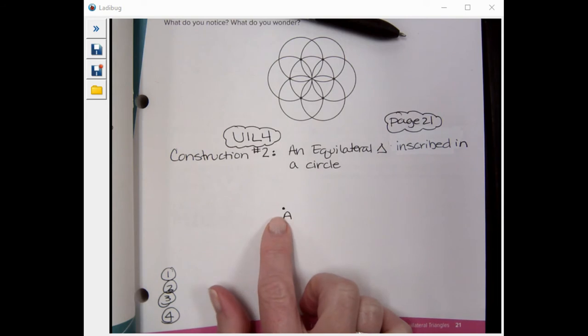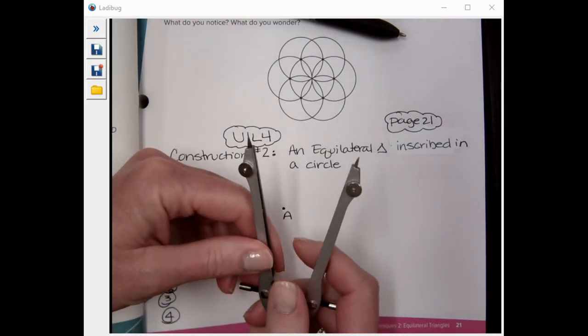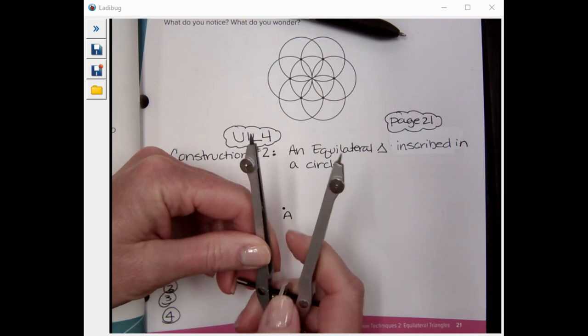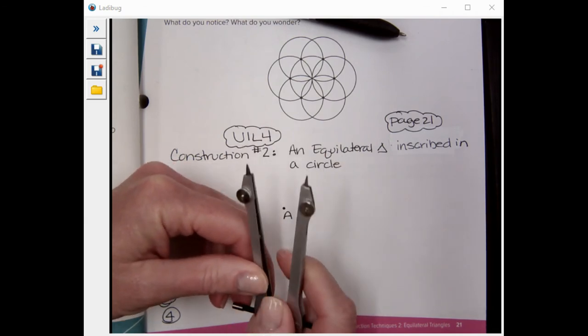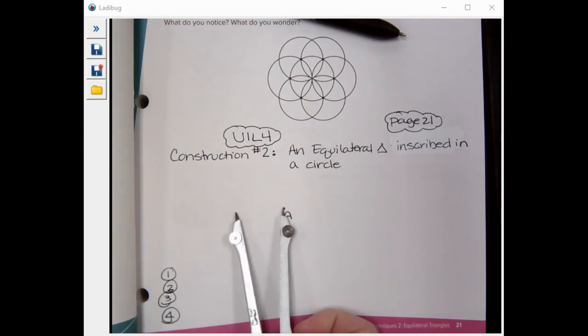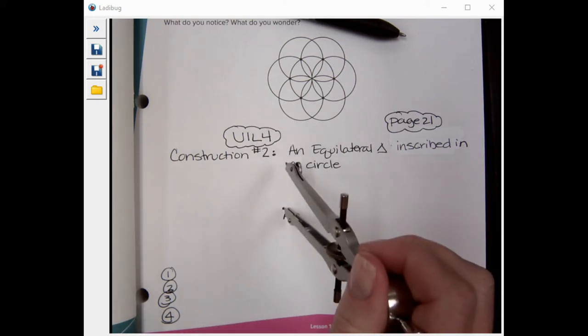So we're going to begin with a point on our page. Let's call it point A, capital letters for points. And I want to make a circle here. I would set your compass to a smaller radius. Mine's, I don't know, maybe right about an inch. Just something small enough that you can control the compass, but not so small that you have difficulty using it.